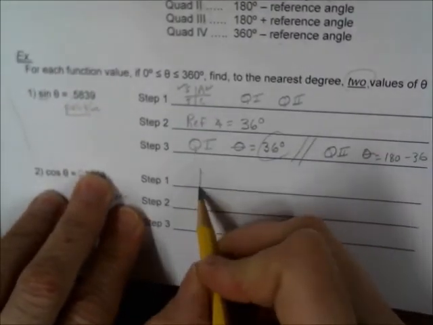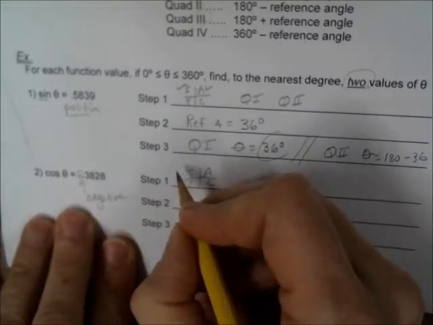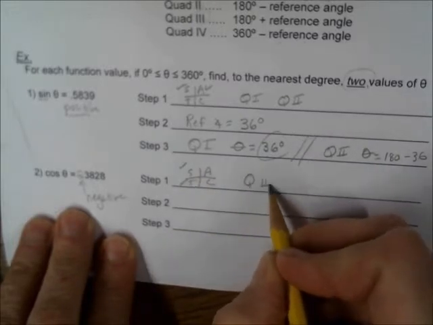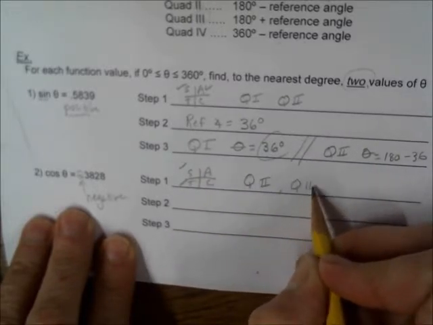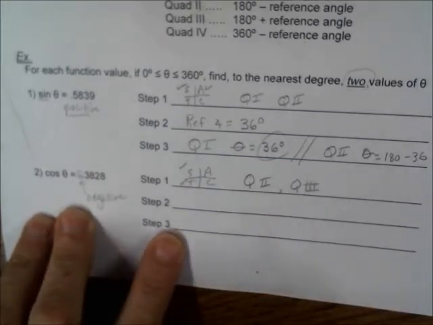So down here in step 1, we're going to draw our little All Students Take Chemistry, and because cosine is negative, we'll check those two. Our answers are coming from quadrants 2 and 3 because cosine is positive in 1 and 4.